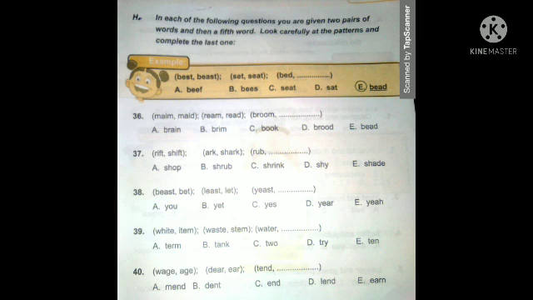Look carefully at the patterns and complete the last one. An example has been given. We have in brackets best and beast. We have set and sit. We also have bed, and what do you think is the best option? Bead. Great.